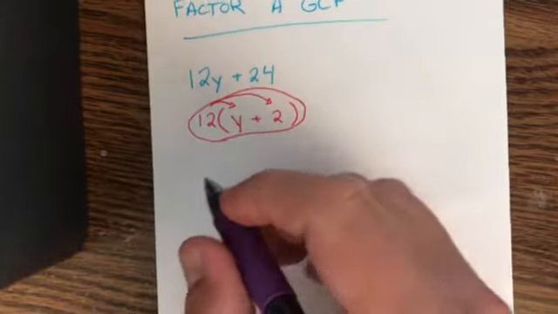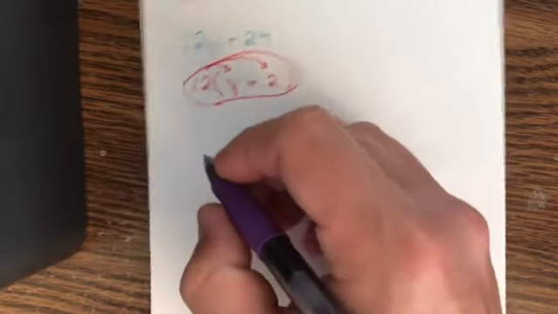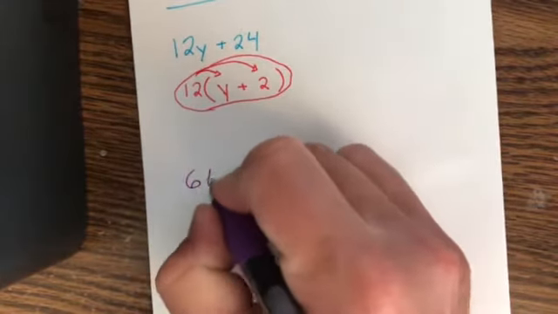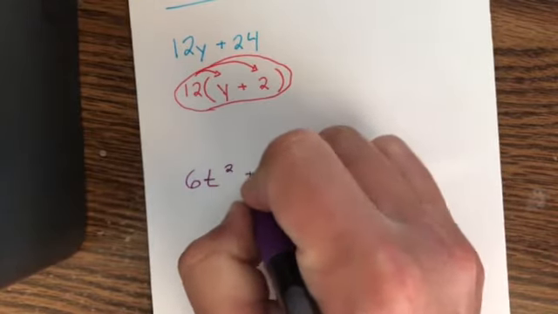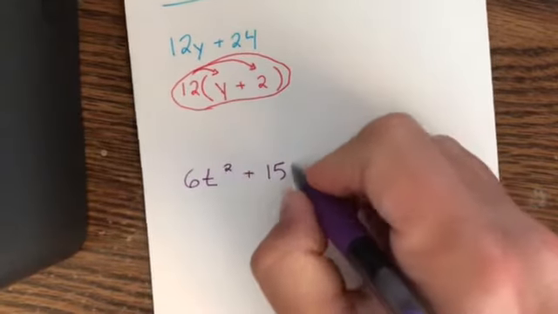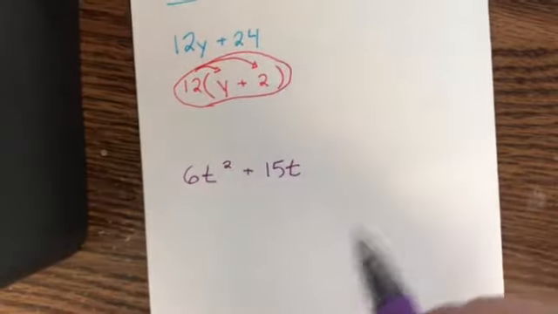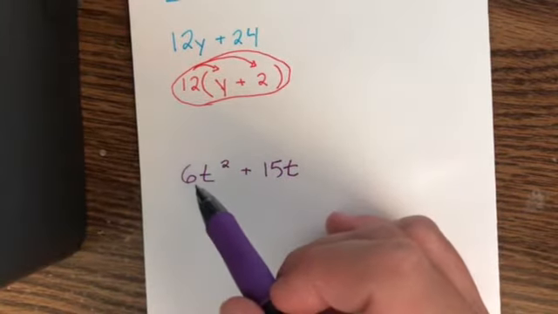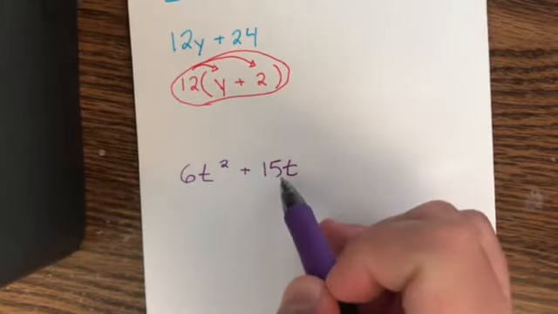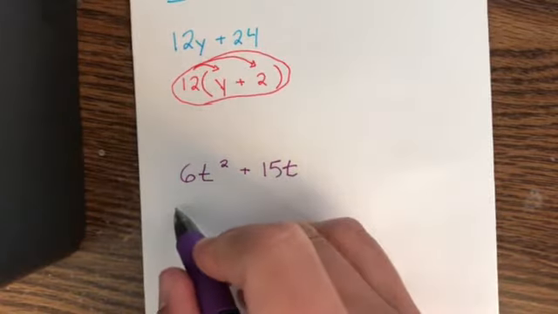And we'll call this problem number 2. And it is 6t squared plus 15t. So we have a greatest common factor of 6 and 15, which is 3.